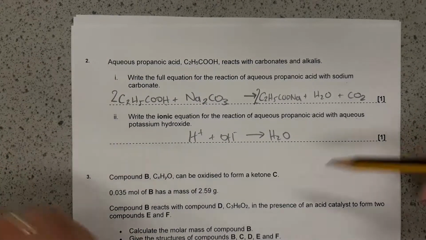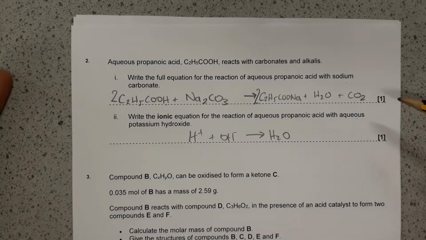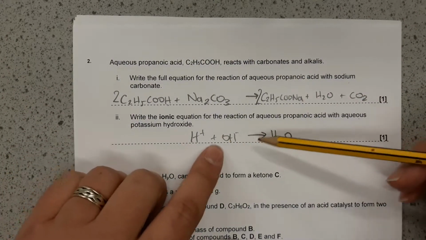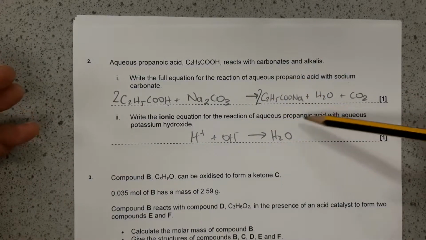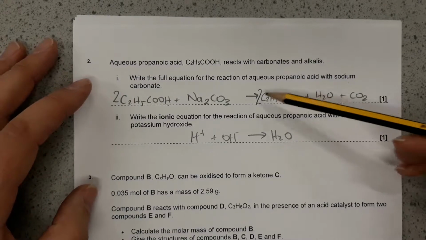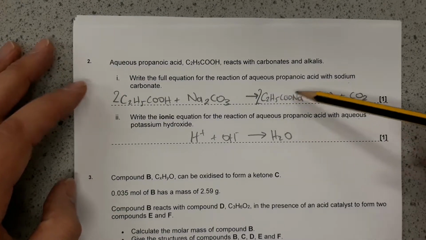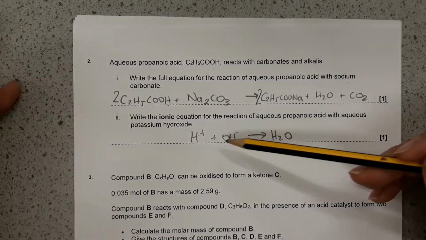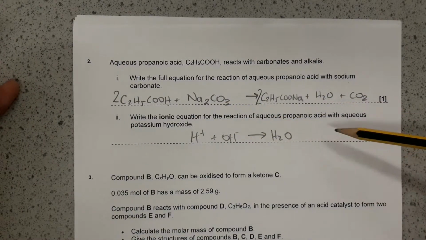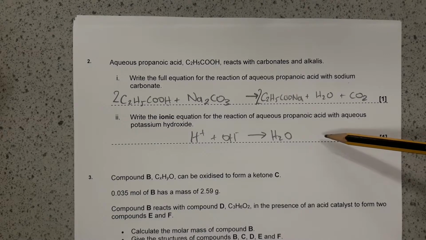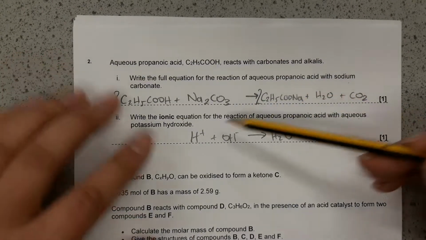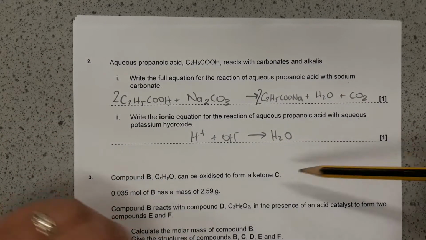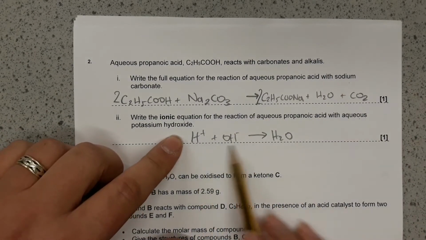All you're doing is removing all the spectator ions that would have been present. Think about it. We've got potassium hydroxide, KOH. So we'd form potassium propanoate, C2H5COOK. So the potassium ions will cancel because they're the same. They haven't changed. They're both aqueous. They're present on both sides. Likewise, the propanoate, the carboxylate ion, is present on both sides in solution. They cancel down. So you're left with just that. Simple as that.